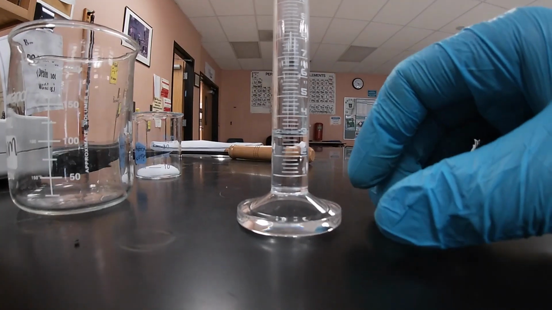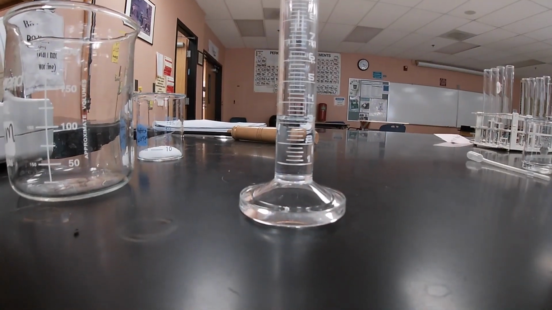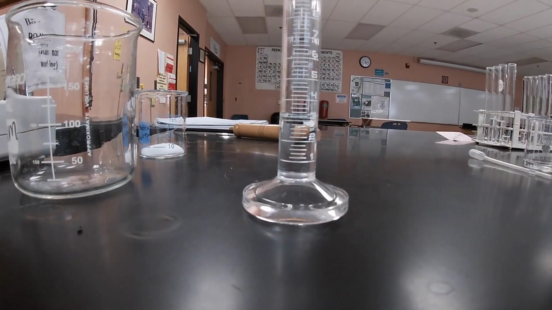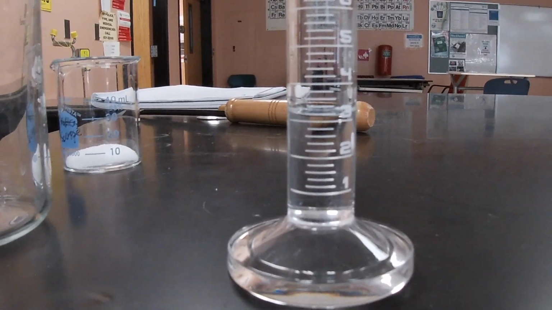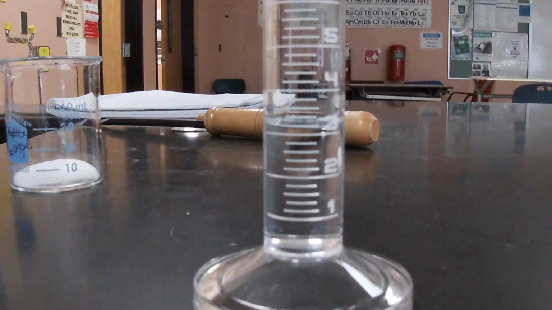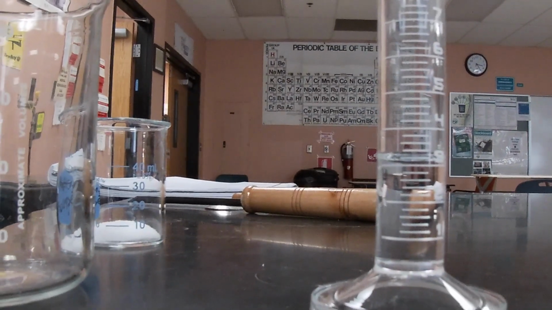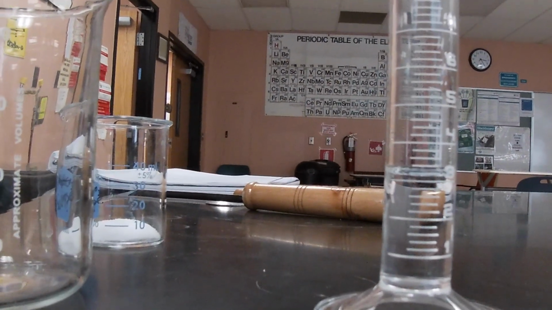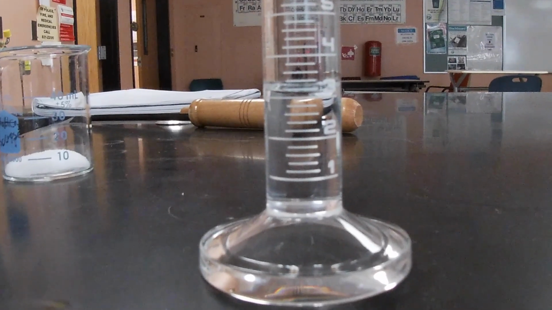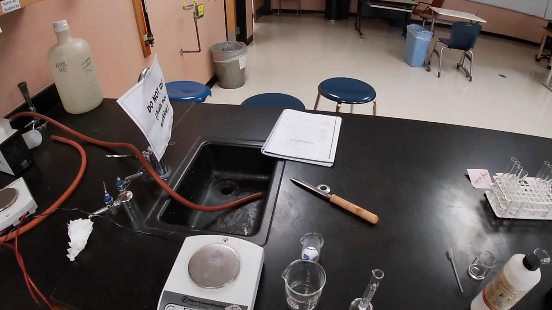I'm trying to put it at eye level as possible. And as you can see, my eyes are right next to it, so it's about 3 mils. Let me zoom out now.